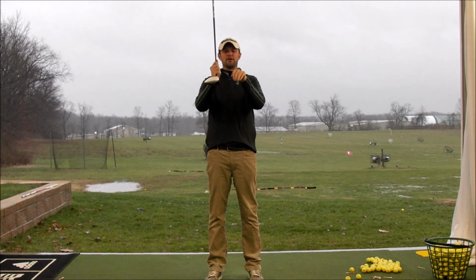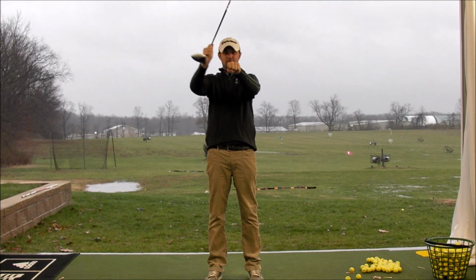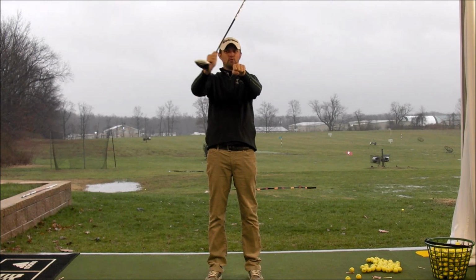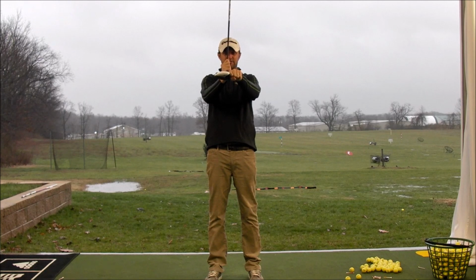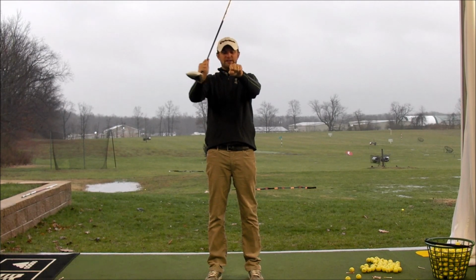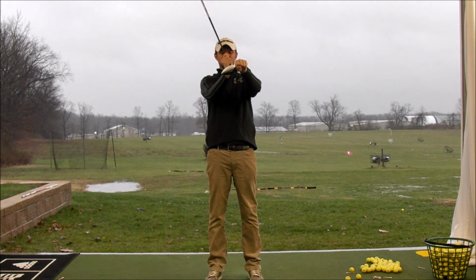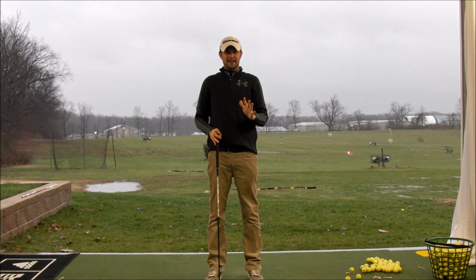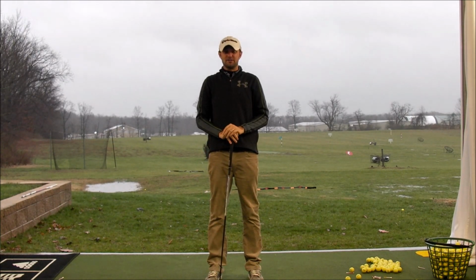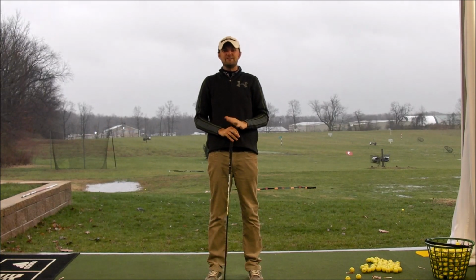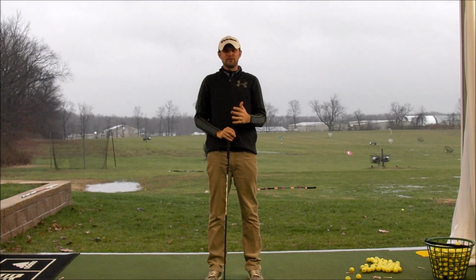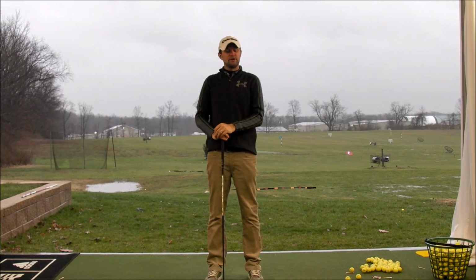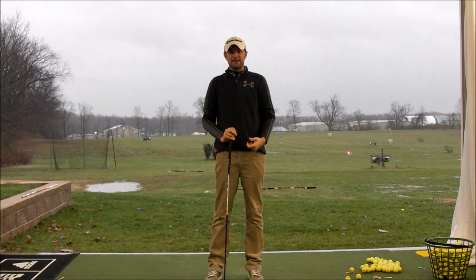So if the low point of the swing is ahead of the golf ball, that club will be moving down as it creates impact. If the low point of the swing is behind, that golf club is going to be on its way up. So using attack angle to help us optimize our distance, we're going to look at three key factors where most amateur golfers will tend to create a little too steep of an attack angle.